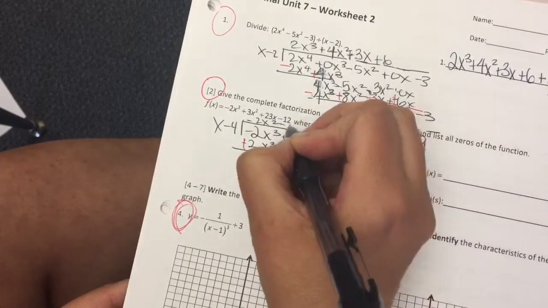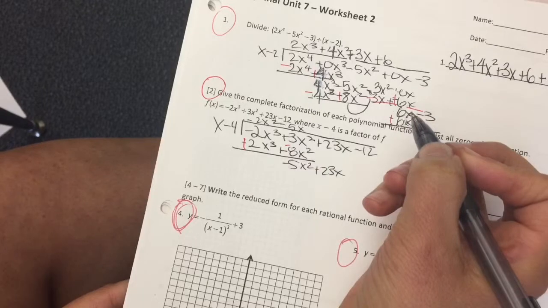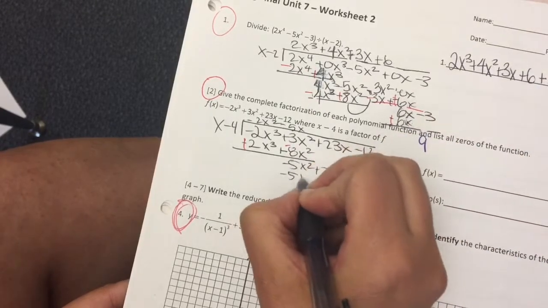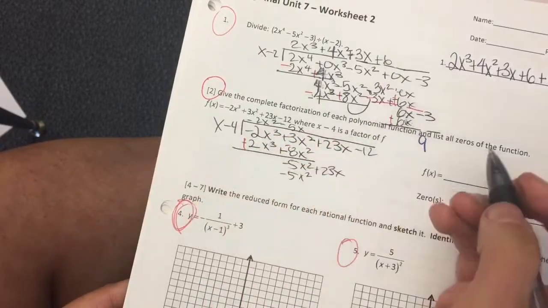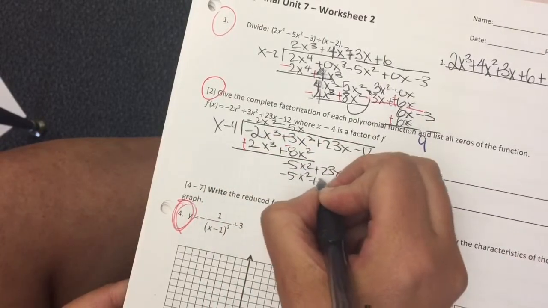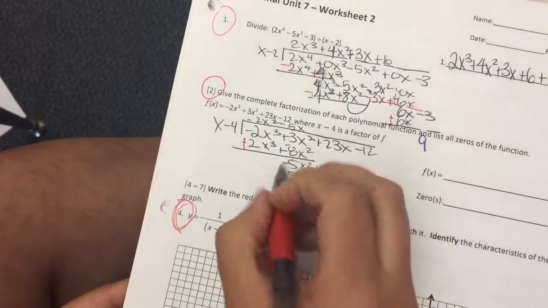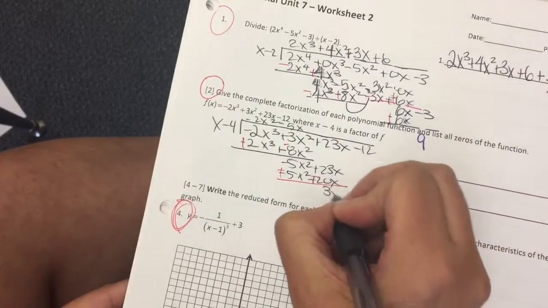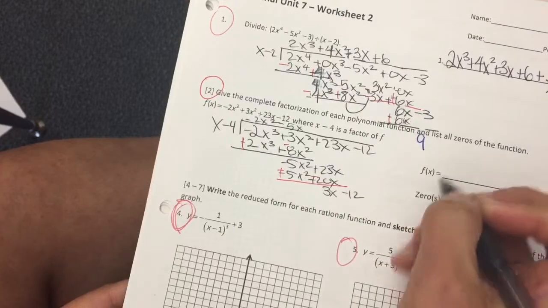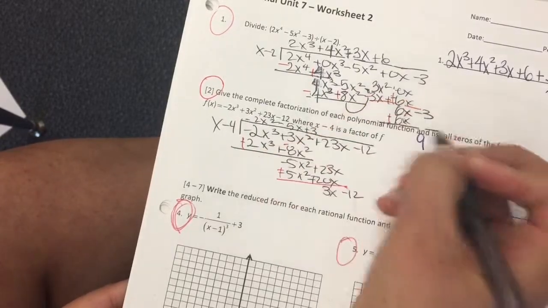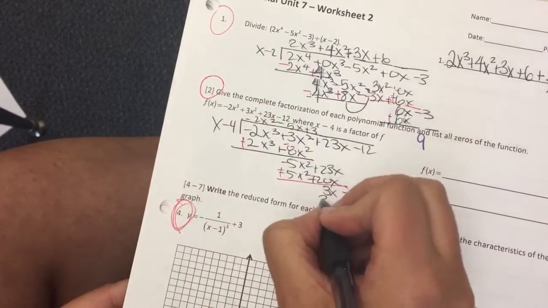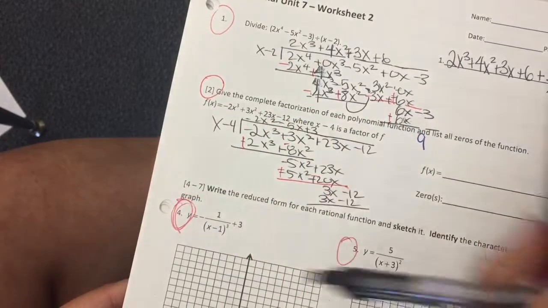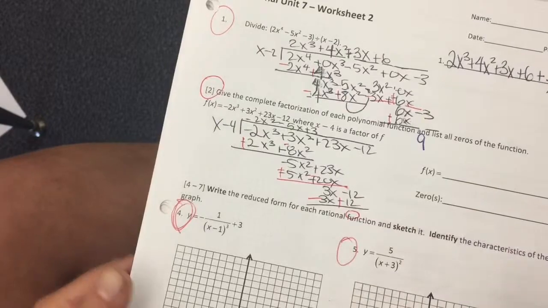Now multiply that by negative 5x. So negative 5x times x is a negative 5x squared. Negative 5 times positive 4, positive 20x, but we're going to distribute that negative. So I'll have a 3x and a negative 12. Okay, so this will be a positive 3. 3 times x is 3x. 3 times negative 4 is negative 12. And when you subtract, bam, you get 0.